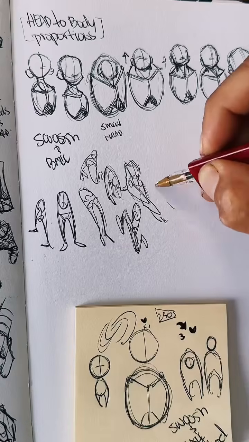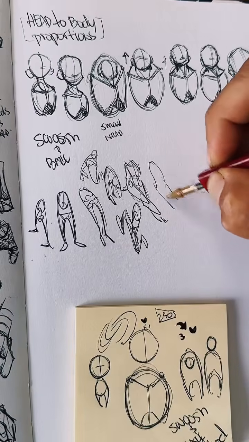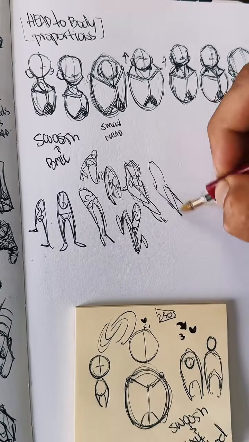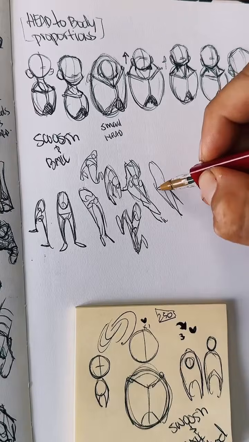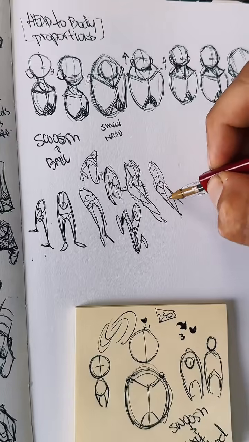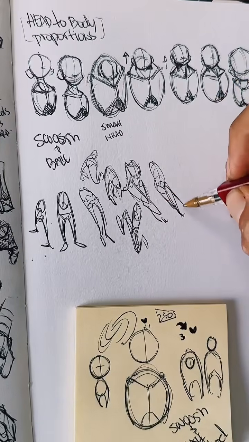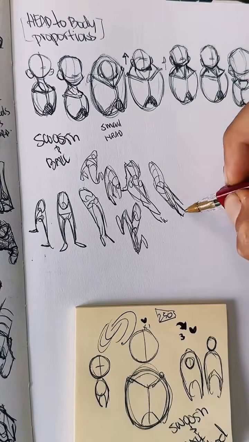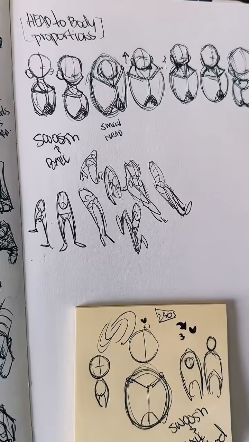So instead of doing this, my swoosh would be something like this. And then I would just draw my little perspective lines. And even though it's not perfect anatomy, it's still relatively close to the other one.